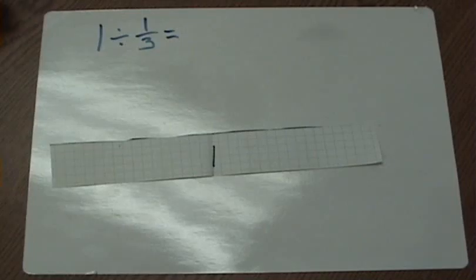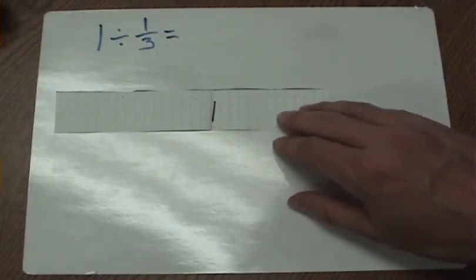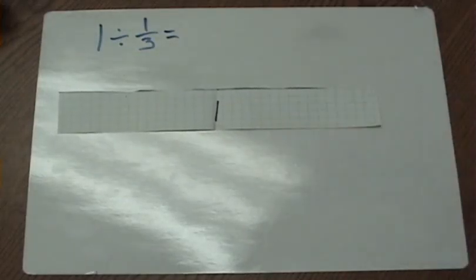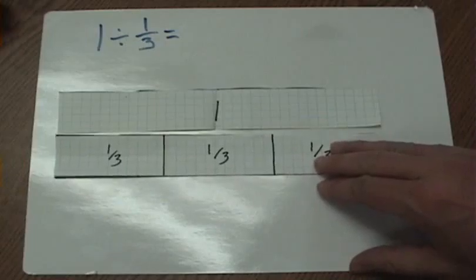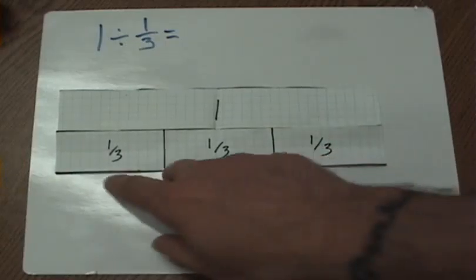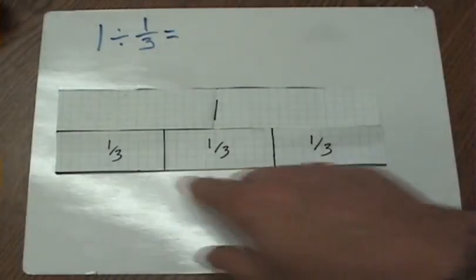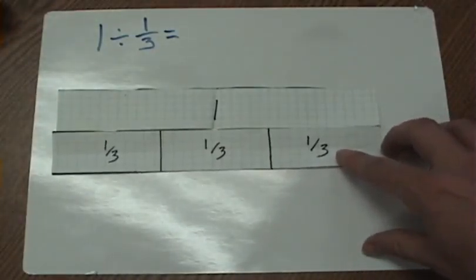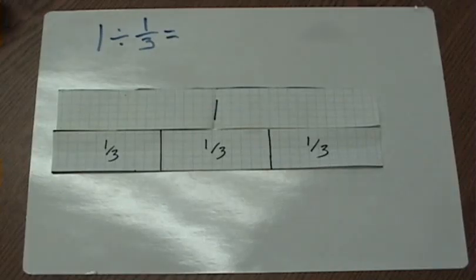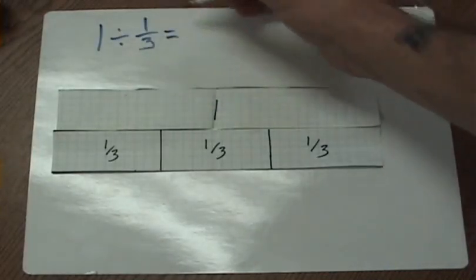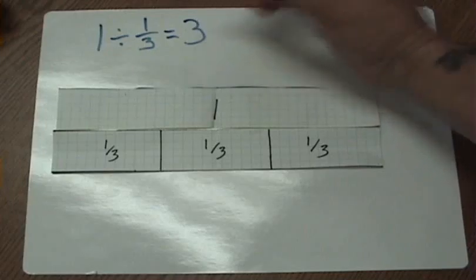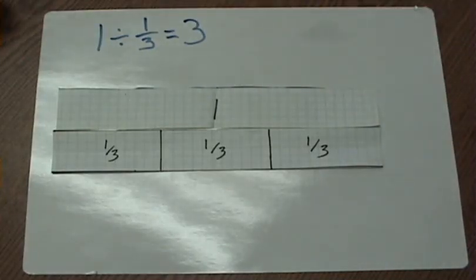What about a whole number divided by a fraction? I'm going to start with the whole number 1, and let's say I want to divide 1 by 1/3. I'm going to take my 1/3 fraction tile and see how many groups of 1/3 will actually go into 1. As you can see, they line up, and we have 3 groups. So 1 divided by 1/3 is going to be equal to 3.